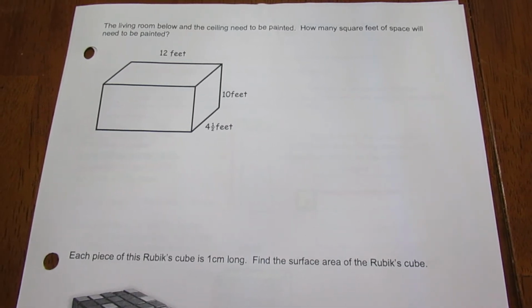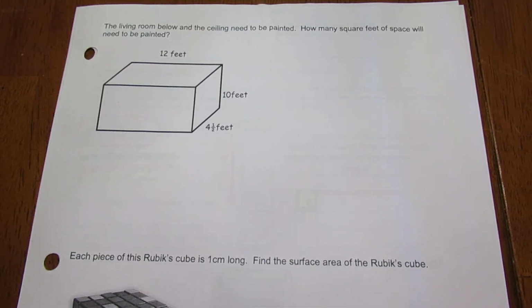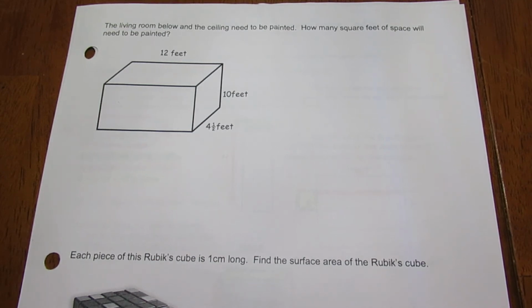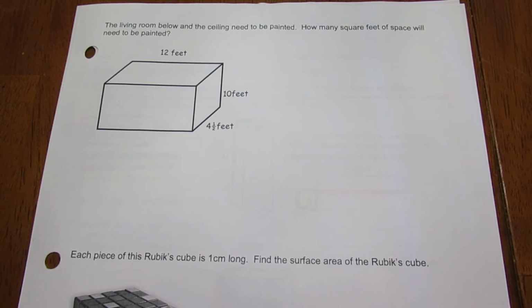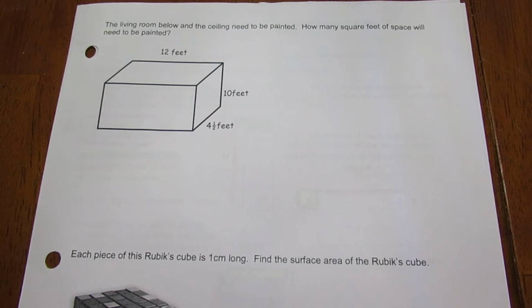All right, so on the back side of the notes, the living room below and the ceiling need to be painted. How many square feet of space will need to be painted? This particular question is asking you to paint the walls and the ceiling, but not the floor. So you have to think about what method is going to be the best.